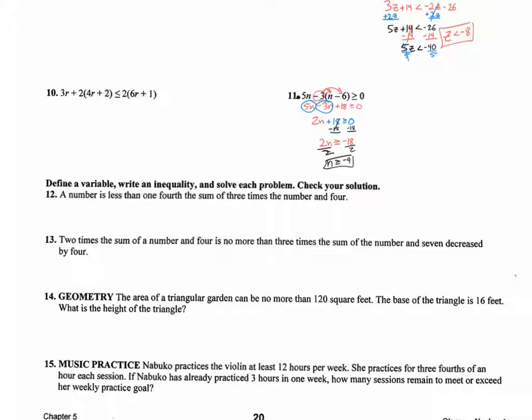So to make this homework a little shorter, let's not do 14 or 15. We could try to do 13 and 12. Those are fun. So keep in mind, guys, whatever I explain on video usually comes out on quizzes and tests.